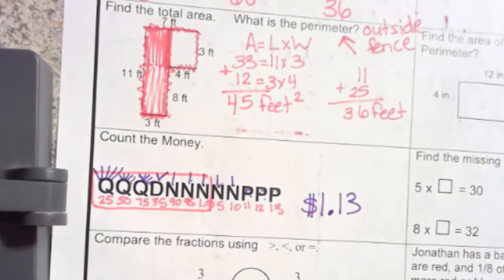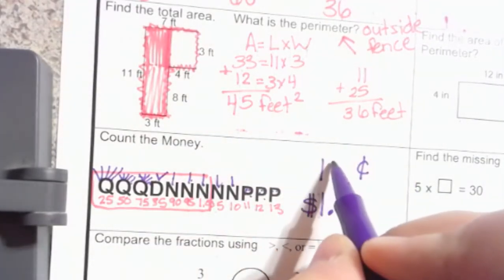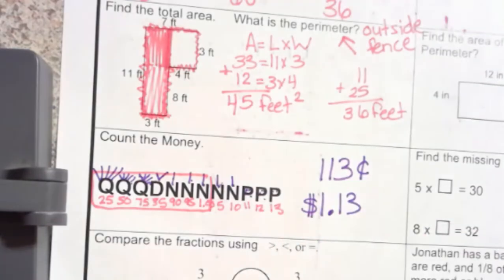Yes. You said there's another way to write money. Yes, we could show it with just a cent sign. How would we do it? With just a cent sign, that would be 113 cents. That'd be a lot of pennies.